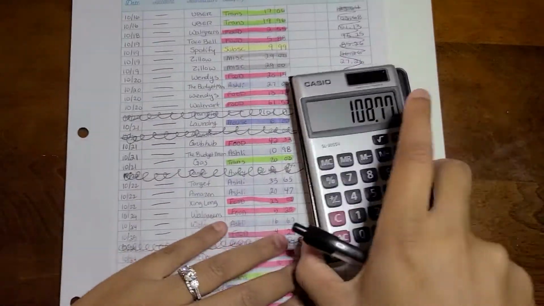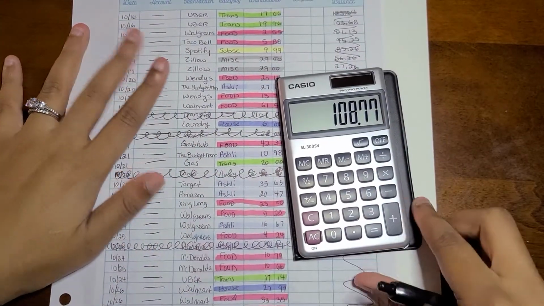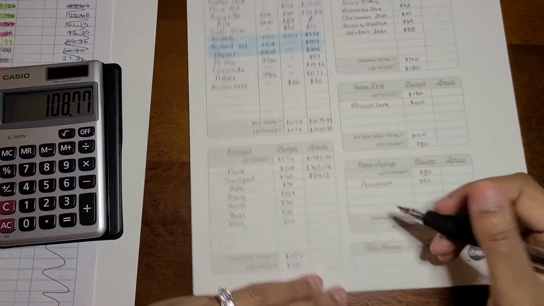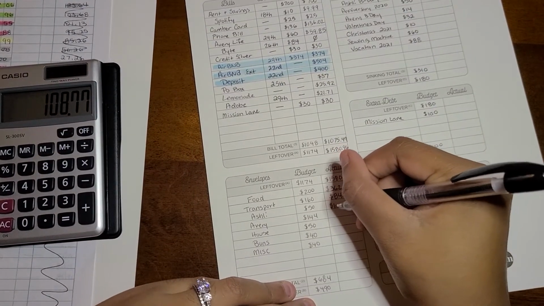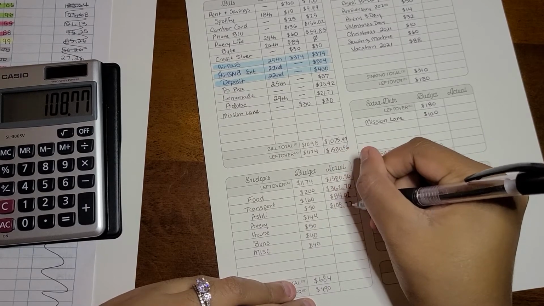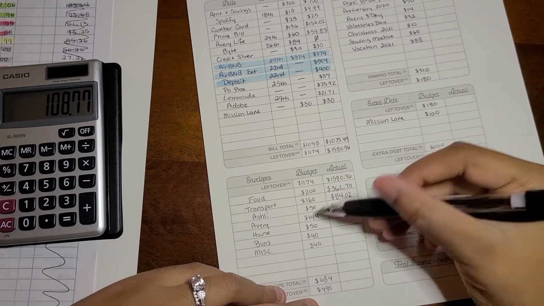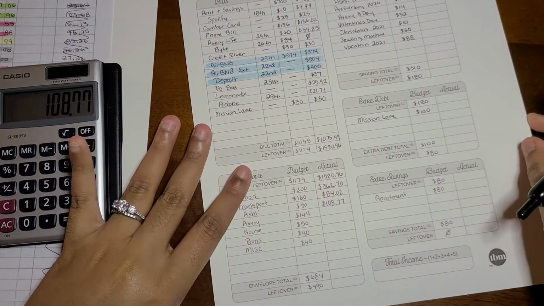So we're at $108.77 when I had a budget of $50. I raised it for next week to be $60, and I'm just gonna try not to buy.